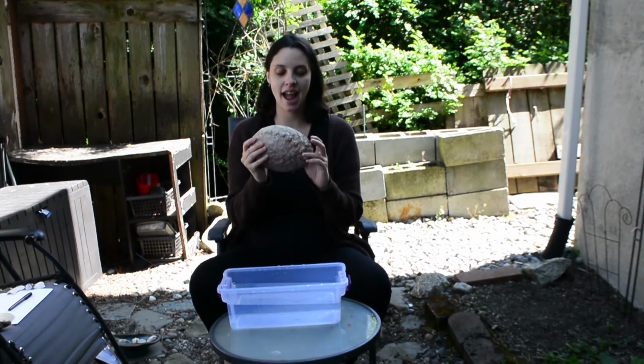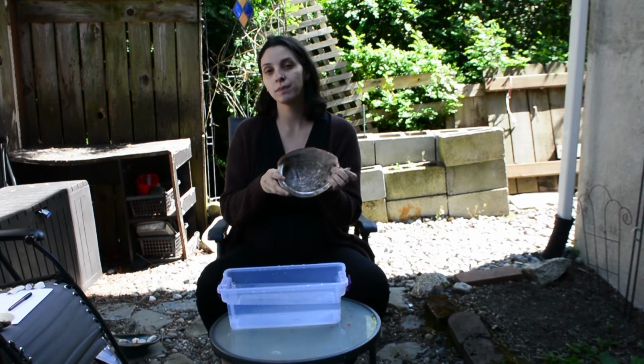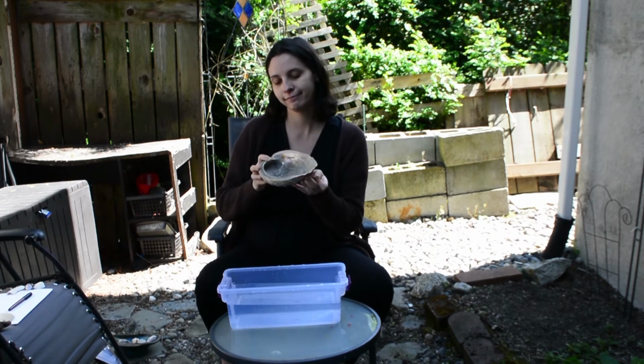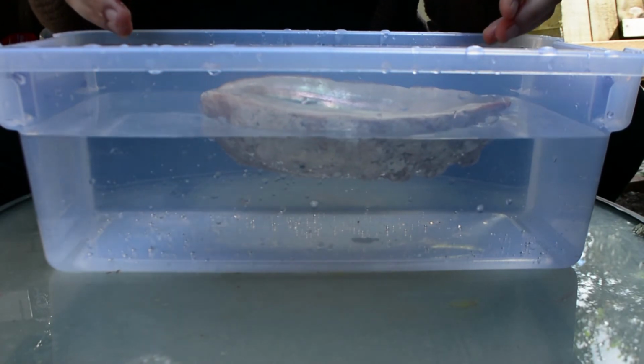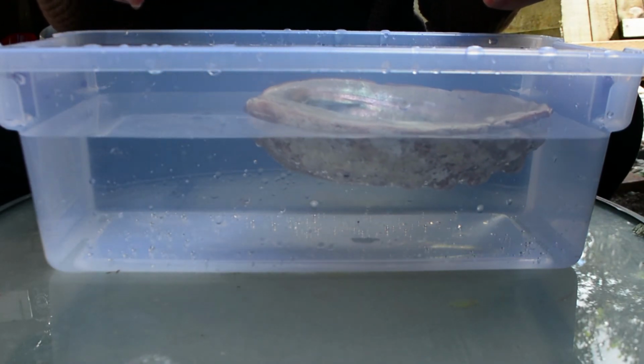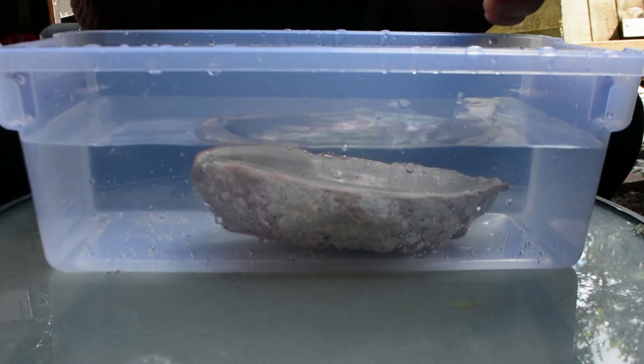And lastly, I have this really big shell. What do you think it'll do? Sink or float? This one's floating for now, but it's filling with water inside, and there it goes.